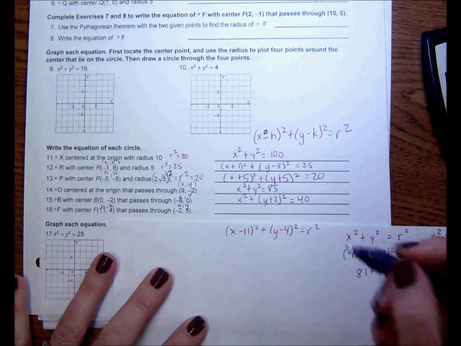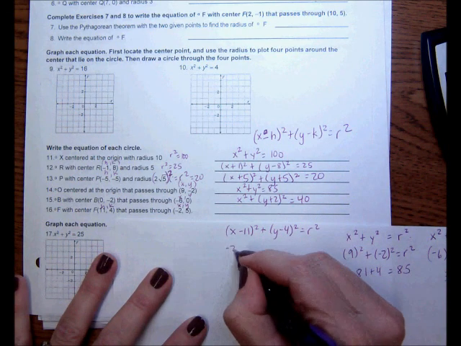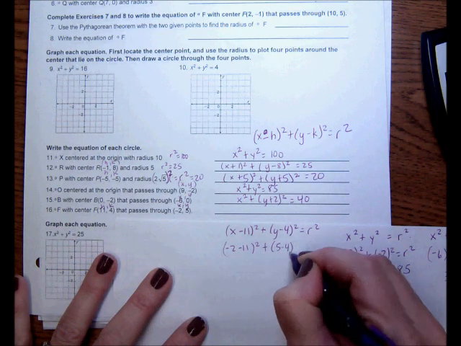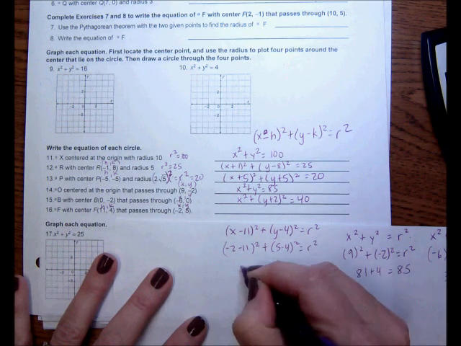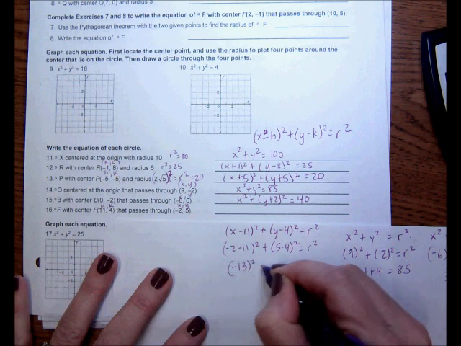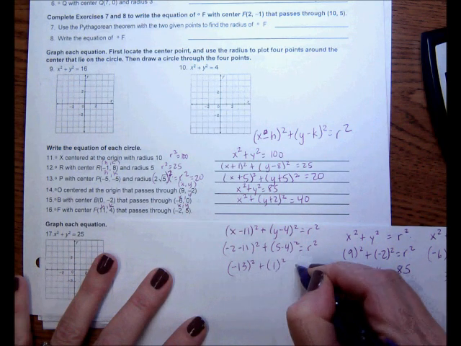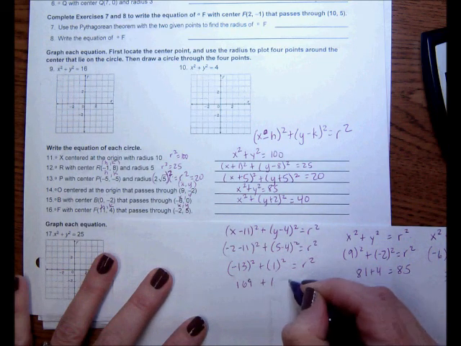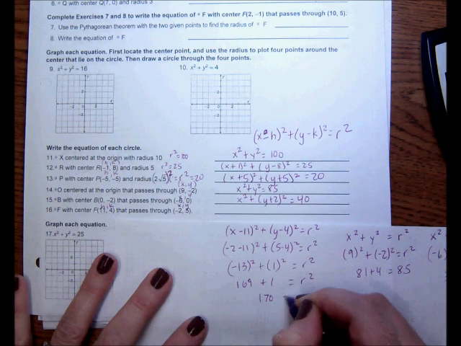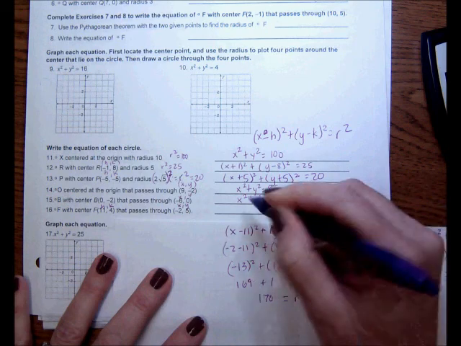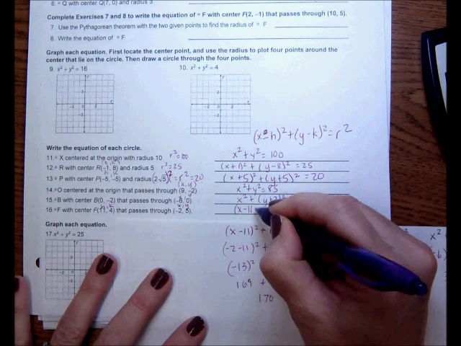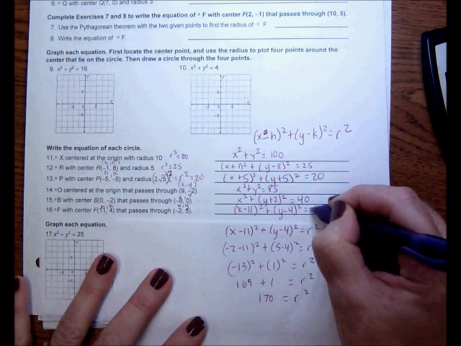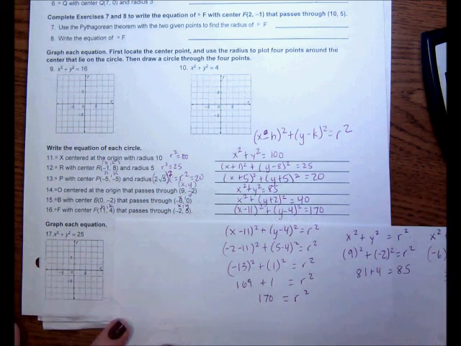And then I'm going to plug in x and y, and I have (negative 2 minus 11) squared plus (5 minus 4) squared is equal to r squared, negative 13 squared plus 1 squared is equal to r squared, so 169 plus 1 is equal to r squared, 170 is equal to r squared. So then I have my formula, (x minus 11) squared plus (y minus 4) squared is equal to 170.